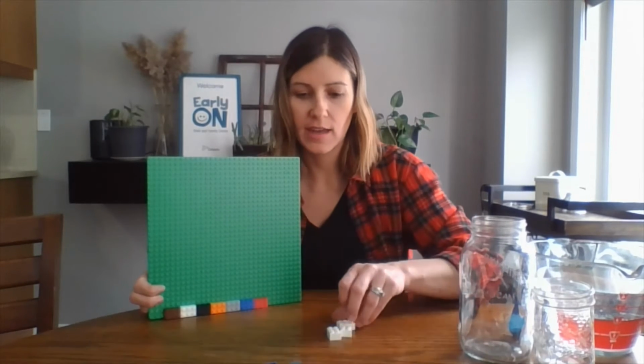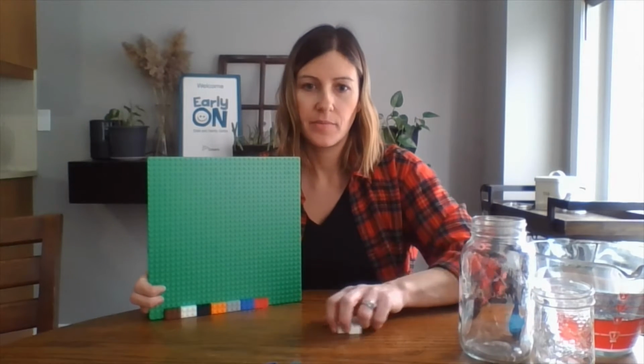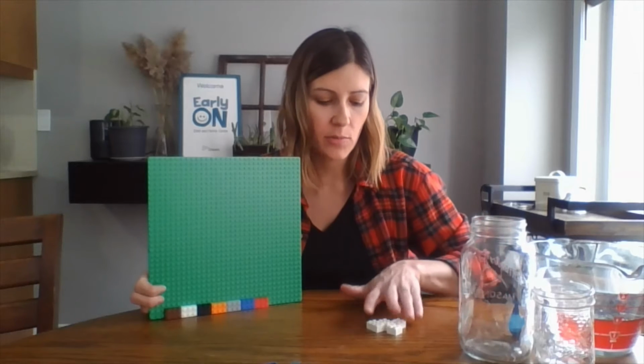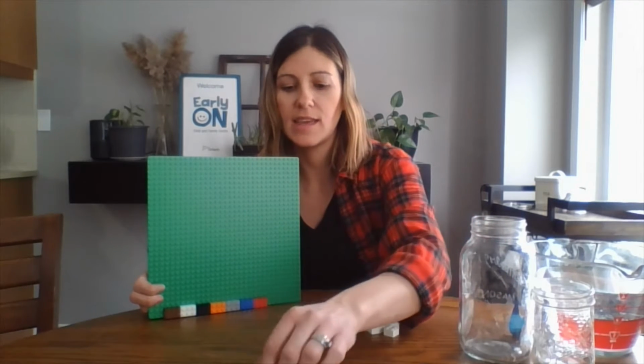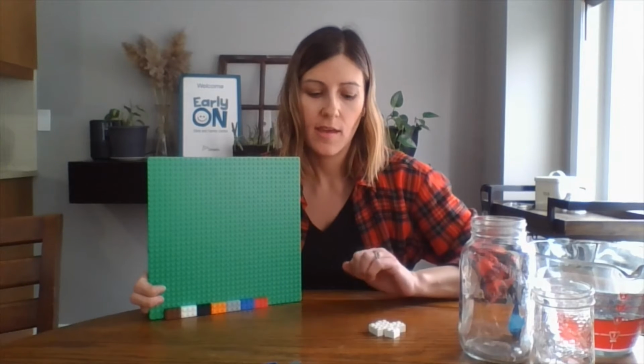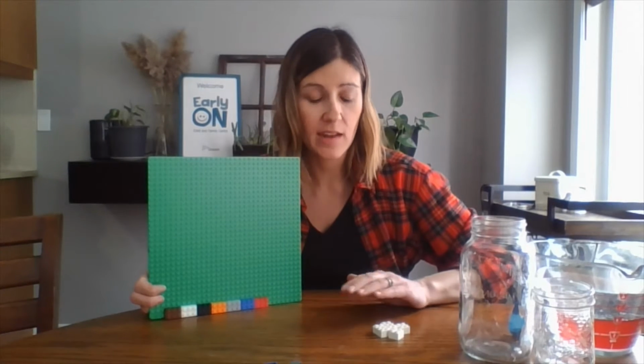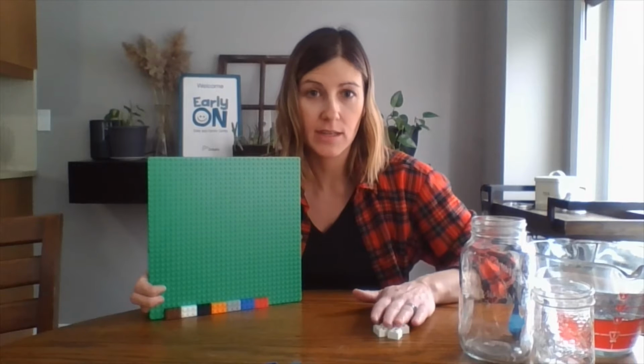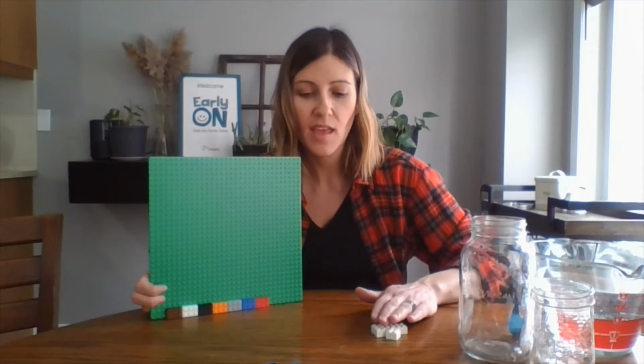So you could find as many white Lego blocks that you have. And again, this is a great way for your child to begin to learn some math by sorting the colors. And if they don't know their colors, then it's a perfect way to introduce colors.